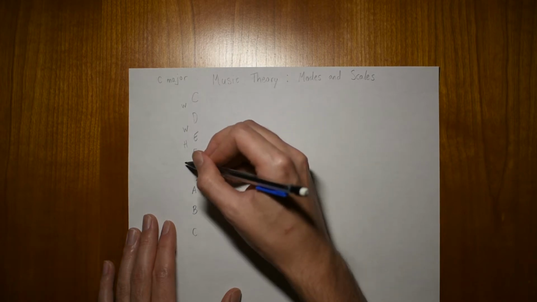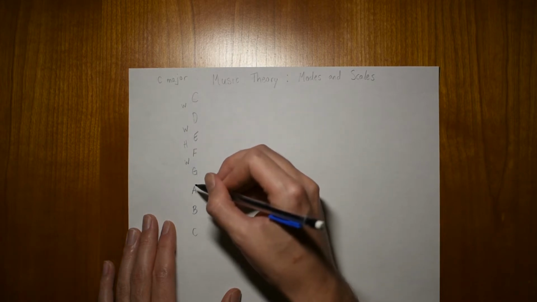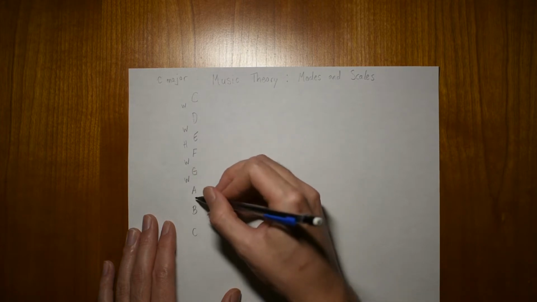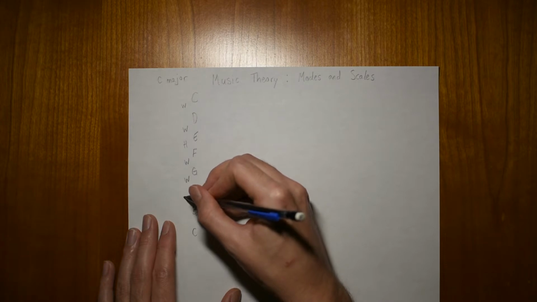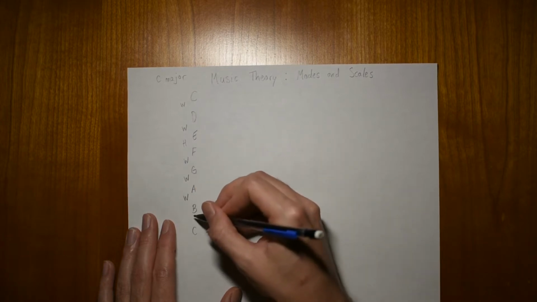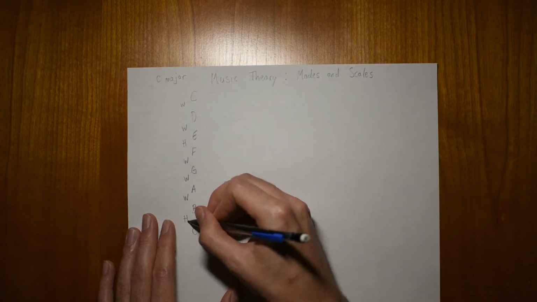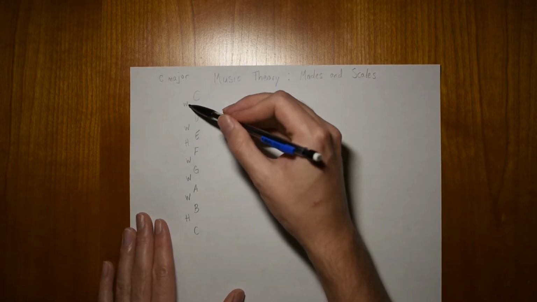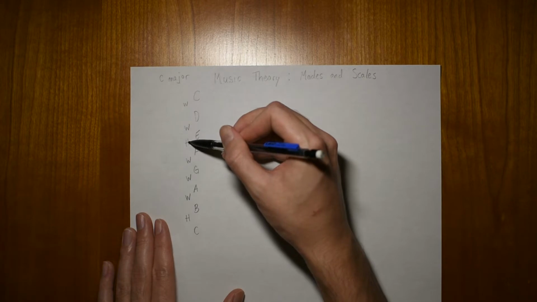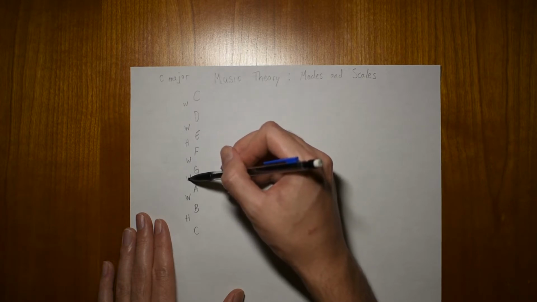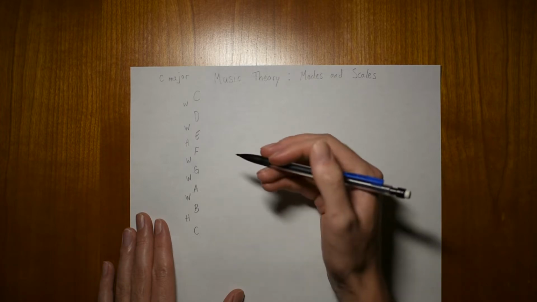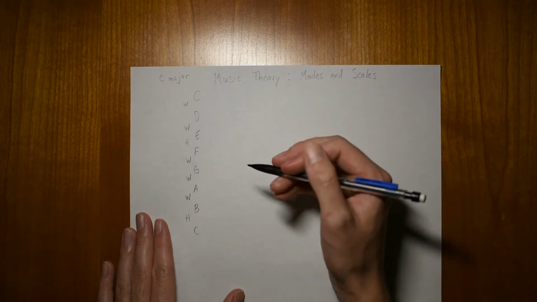Between F and G is a whole step. Between G and A is a whole step. Between A and B is a whole step. And between B and C is a half step. So this pattern of whole step, whole step, half step, whole step, whole step, whole step, half step is the interval relationship that describes a major scale.